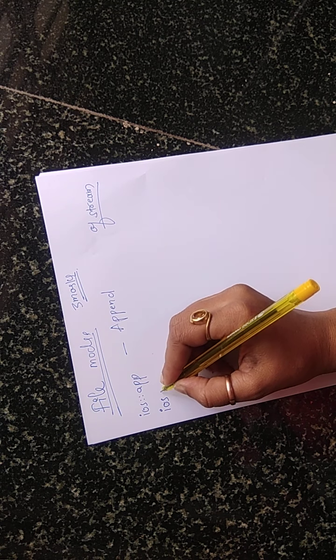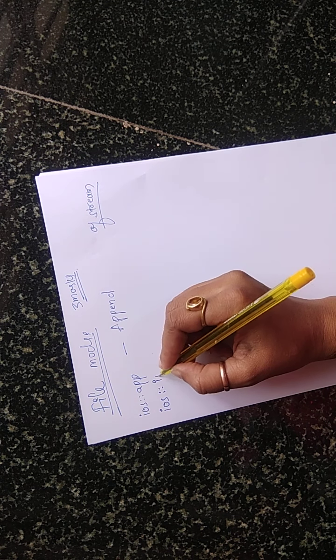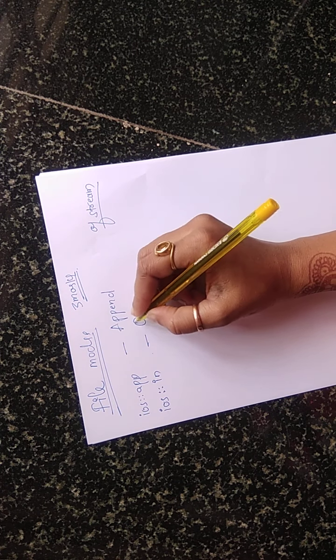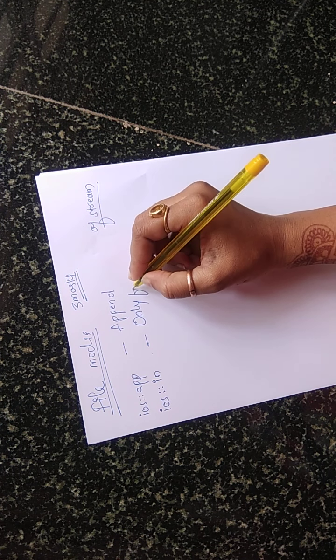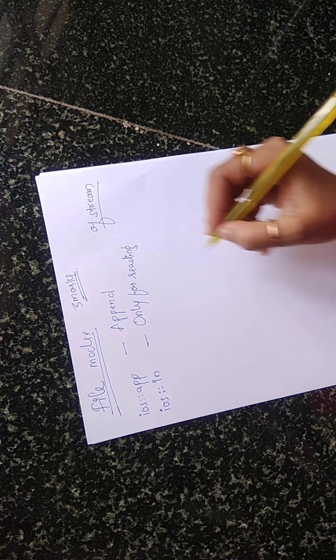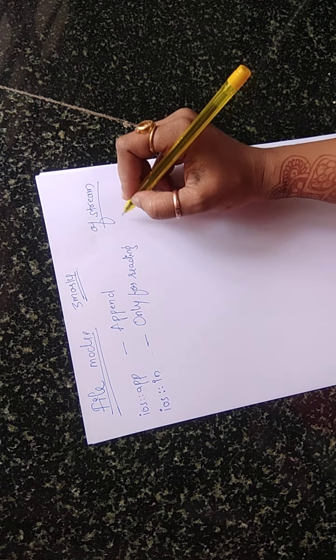The second one we have is ios::in. When you want to open your file for only reading purpose, we use this mode only for reading. And this mode belongs to the ifstream class.